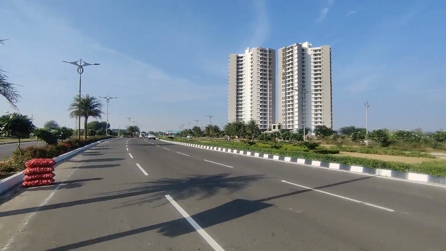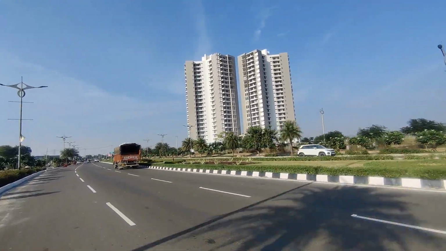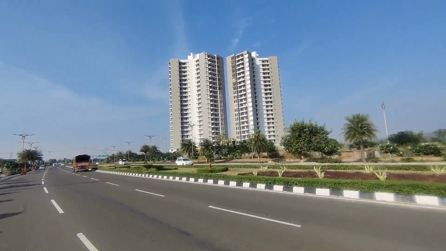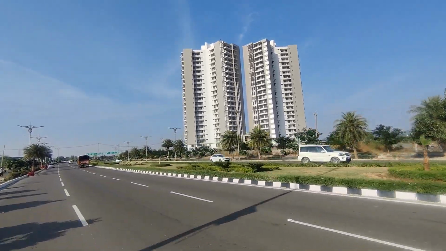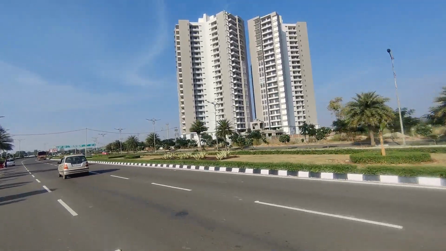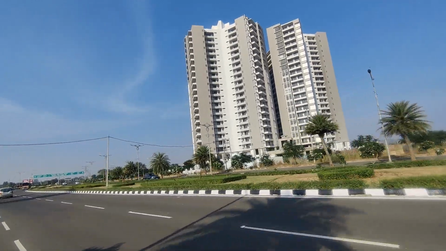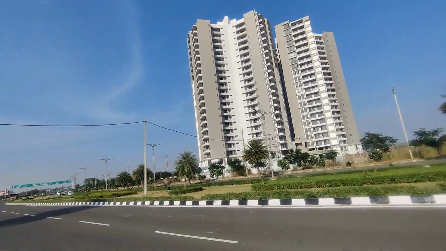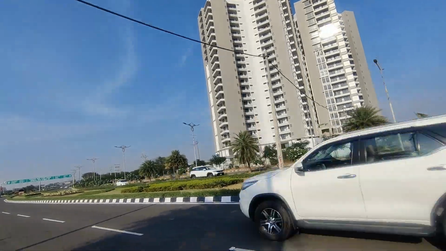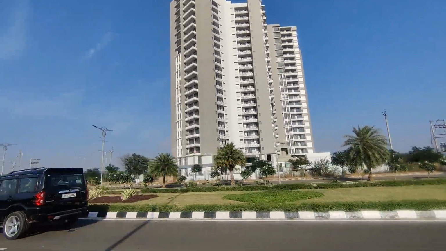And on the right hand side, you can see the upcoming new residential projects. The road conditions are pretty good, and you can see the quality of landscaping which has been done around this newly constructed road.